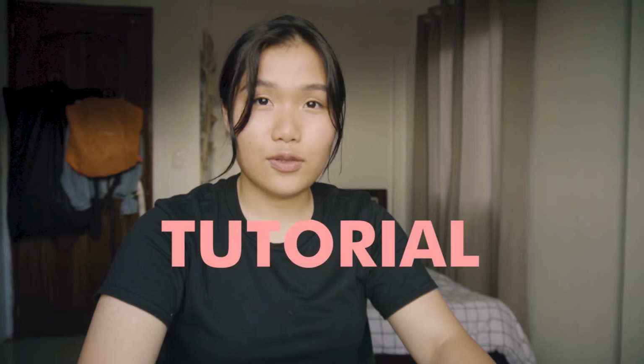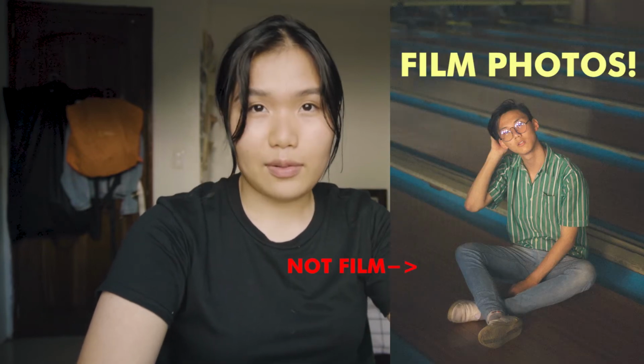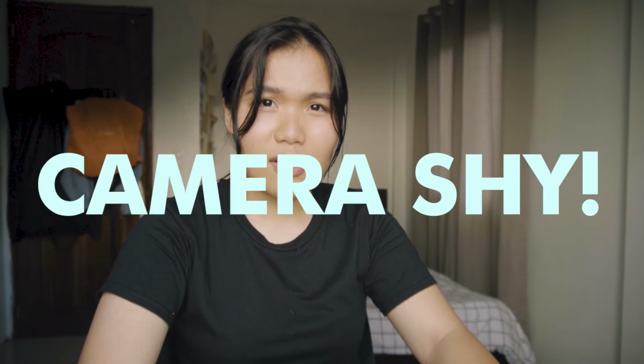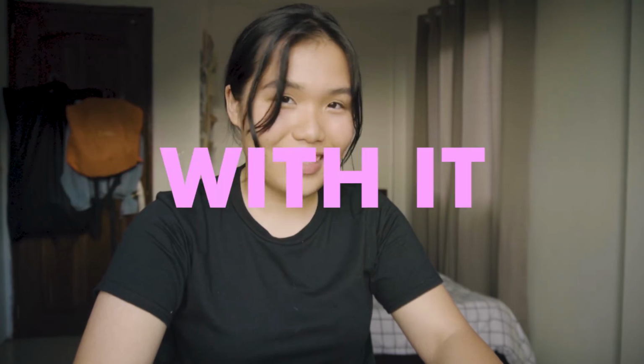This is a tutorial on how I turn my digital photos into film photos, or how I make them look like film. I'm not a very camera confident kind of person. I'm very awkward. I will be using entirely Lightroom on my desktop, and this can actually also work on mobile. You just have to find the right tools. Let's get on with it.